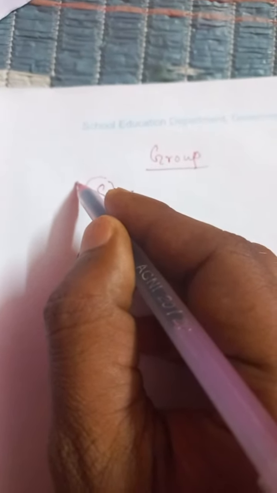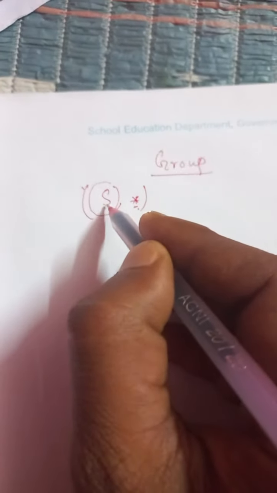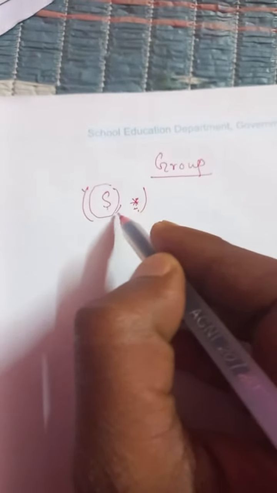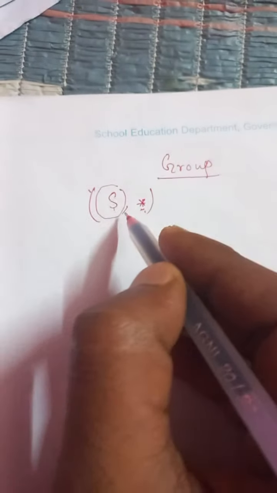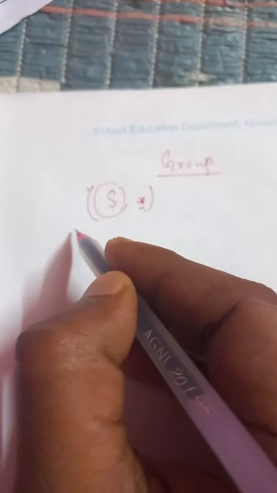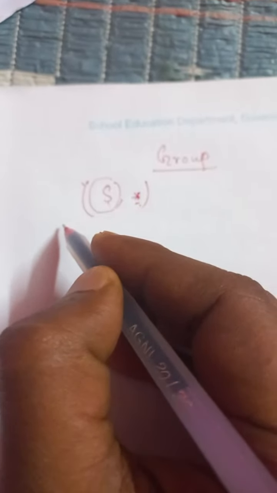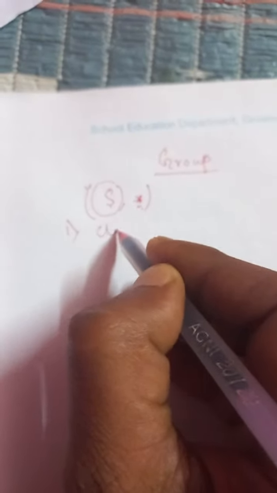If we take both of these, a set and a binary operation which is fully defined on this set, together they have to satisfy four properties. First is the closure property.